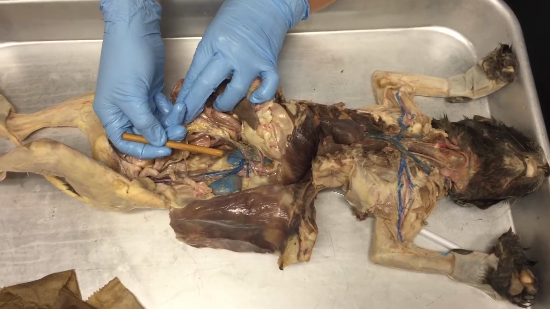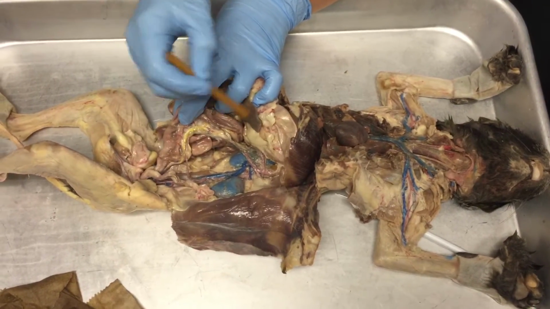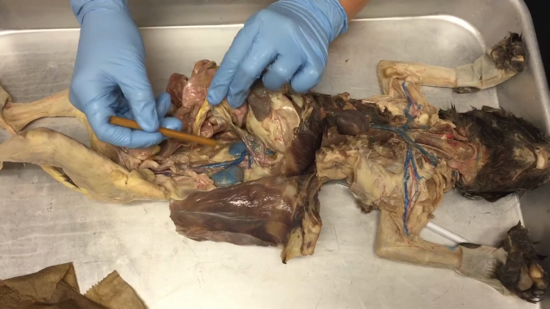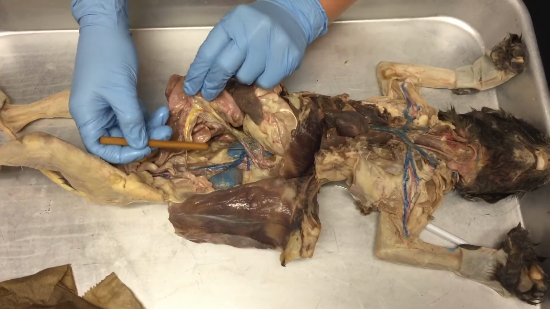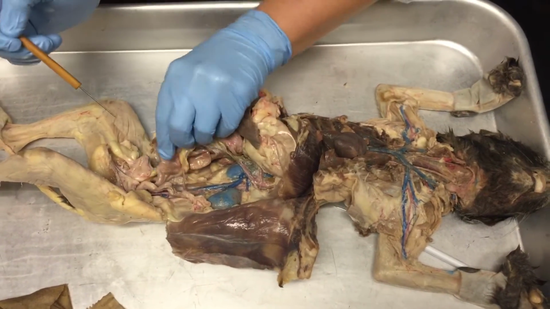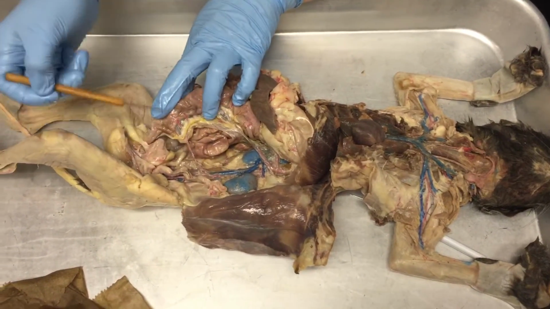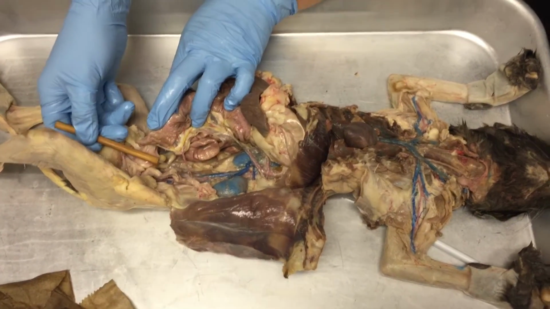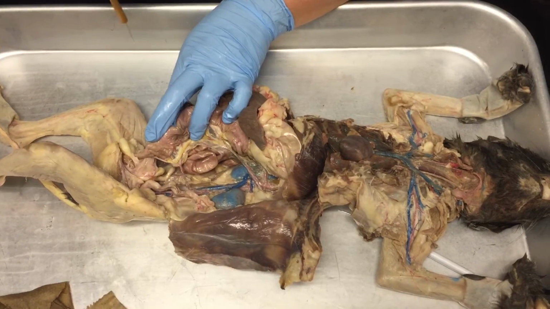C for celiac trunk. This is the artery that supplies the stomach with oxygenated blood. Superior mesenteric, look where it's going. Small intestines. Superior mesenteric brings oxygenated blood to the small intestines. And then look right here, where's this vessel going? Large intestine. This is the inferior mesenteric. It supplies oxygenated blood to the large intestine.